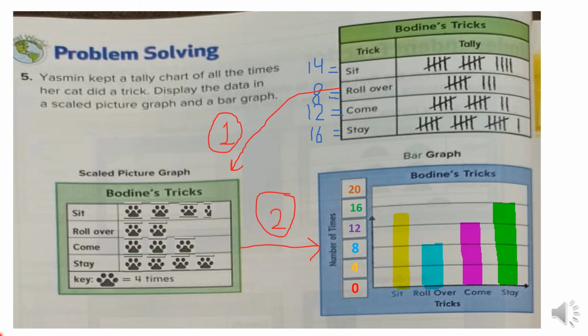Now, from where will I bring this picture? From the key. You remember last time we said that the most important thing in the picture graph is that key, which most of the time will be written down. So the key says that this picture equals 4 times. Whenever you see this hand, this is I think the hand of the cat, whenever you see this hand, it means 4 times.